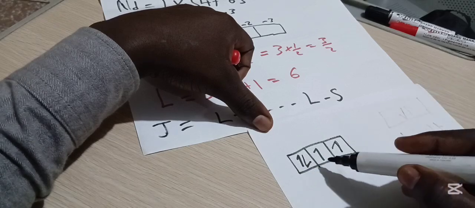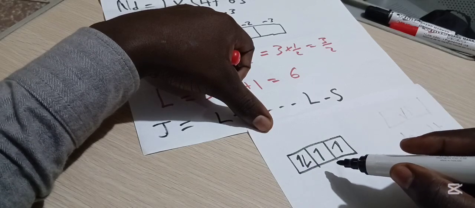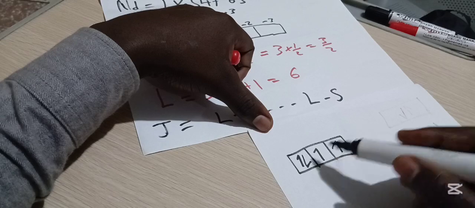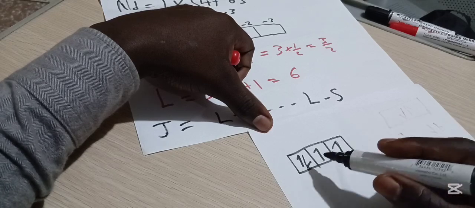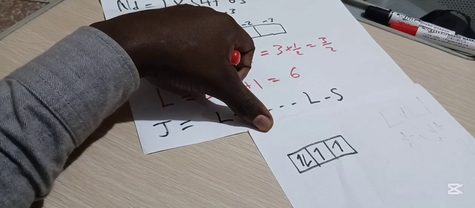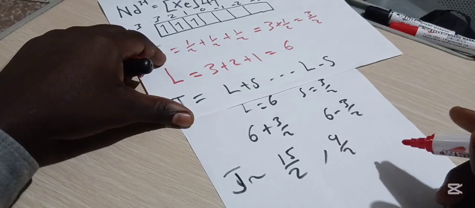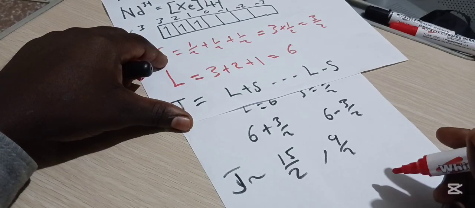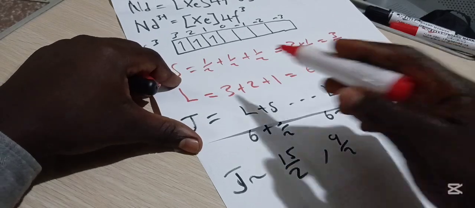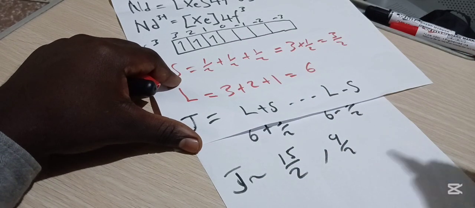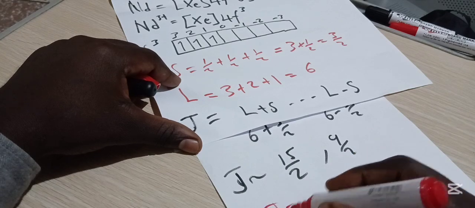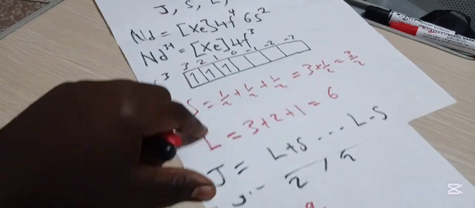So when we have an orbital like this, we are going to take the largest value for J. But if we have an orbital that is less than half full, we are going to take the least value for J. So let's continue. Now that we have our J values to be 15/2, 9/2, and the orbital is less than half full, we take the least value, which is 9/2. So our J value now is 9/2.